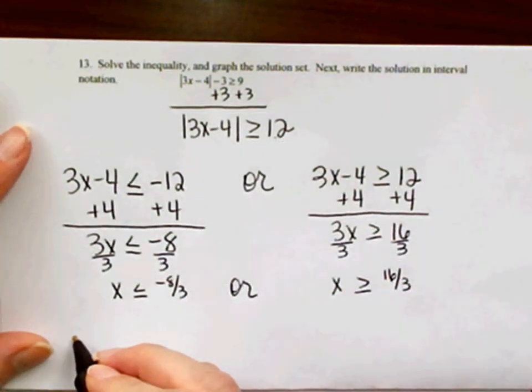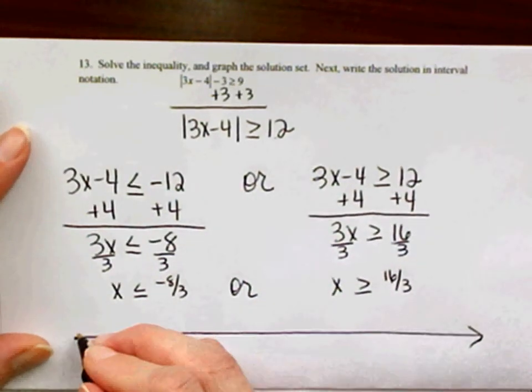Alright, so let's find the information on the number line. On the test, I'll give you a number line.